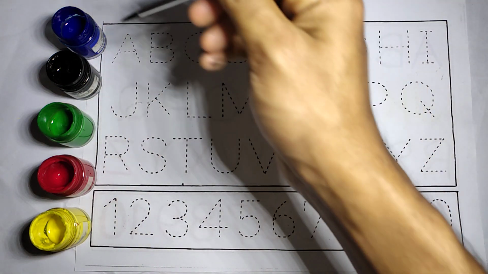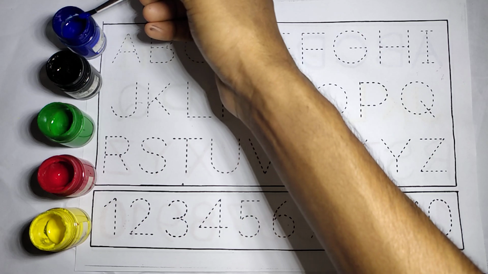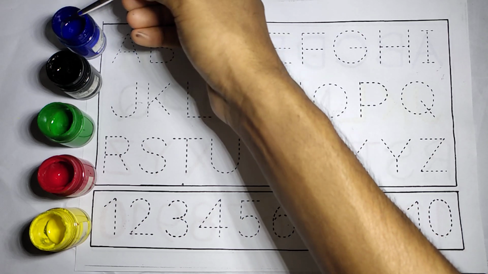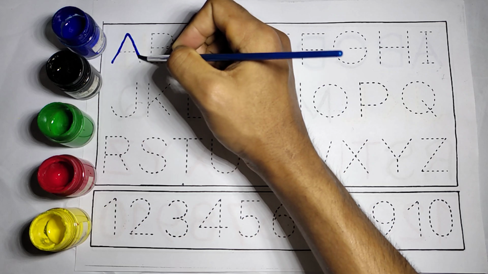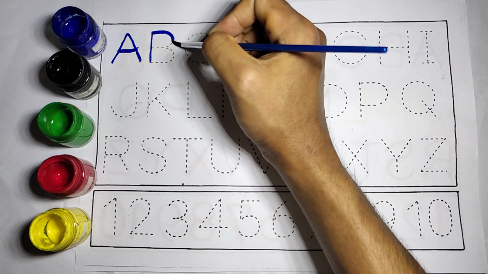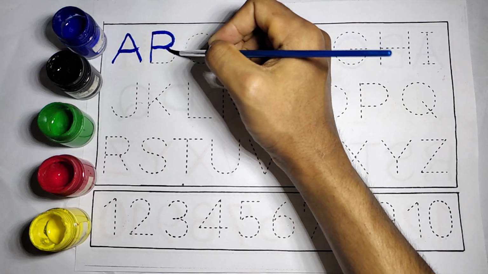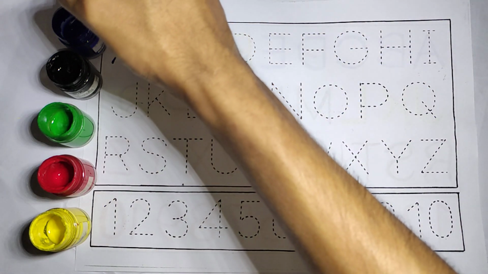Today we draw capital letter alphabets and numbers. First we use blue color and now we draw capital letter alphabets. A. The alphabet of A. A for apple, A for ant. The next one is B. B for ball, B for bat.